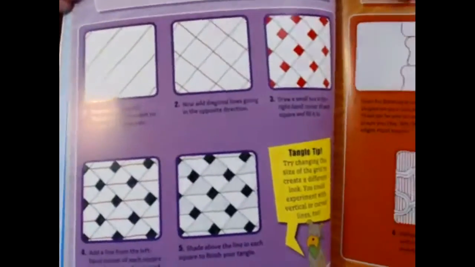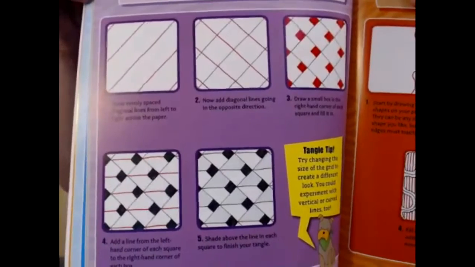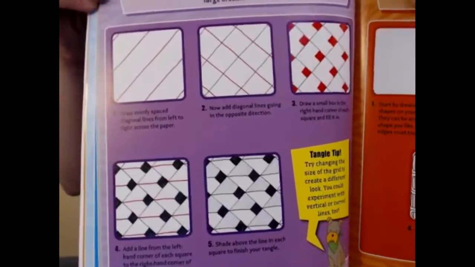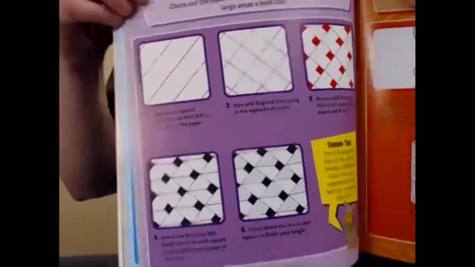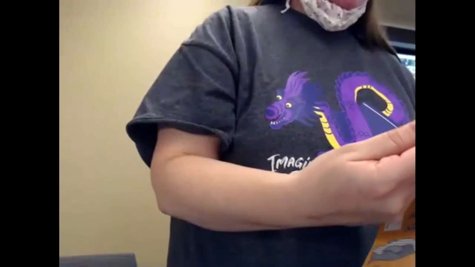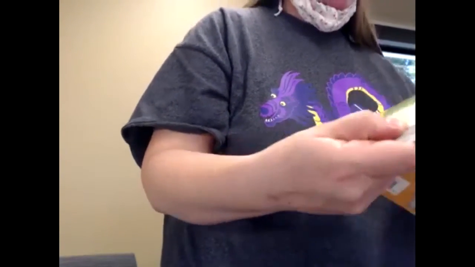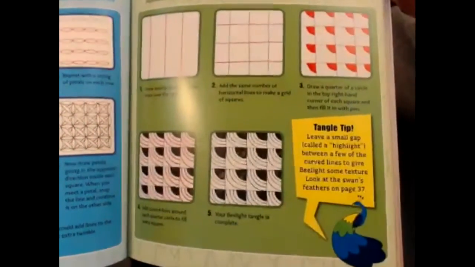There's one called cubine. So you're going to start with diagonals in one direction and then diagonals in the other direction, and then start to add in some squares and some other lines. Be light, that's another option.